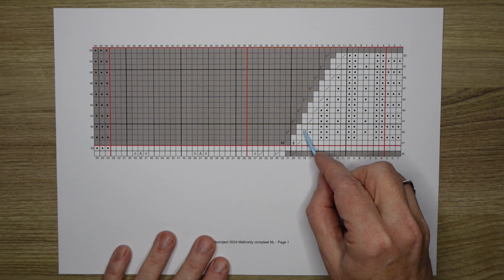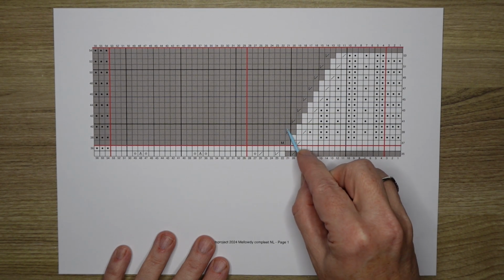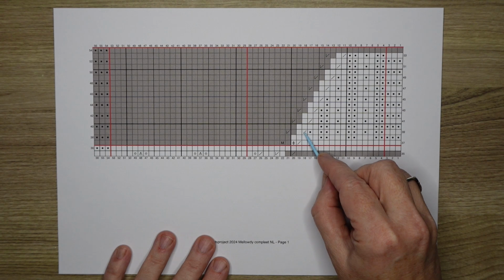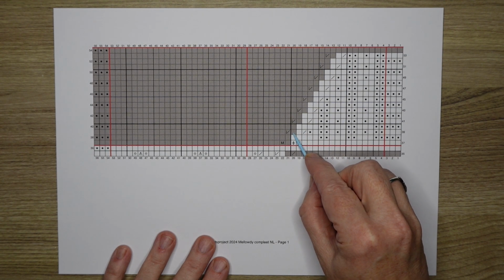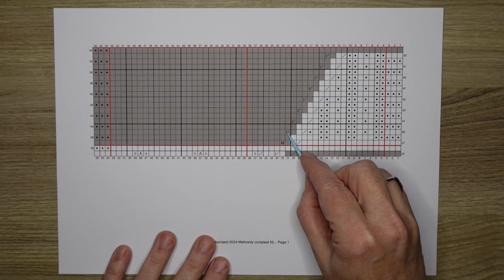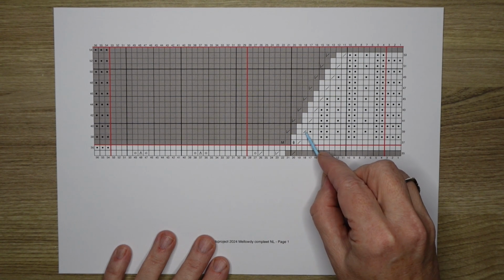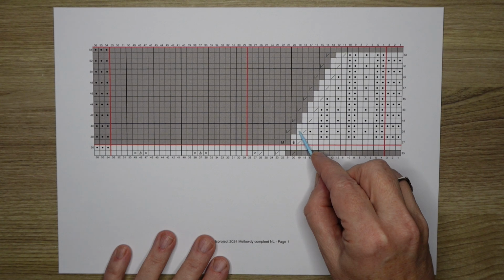And I added for the following rows this little combination, knit 2 together, knit 1, the color change, knit 1 and the Elizabeth Zimmerman increase.